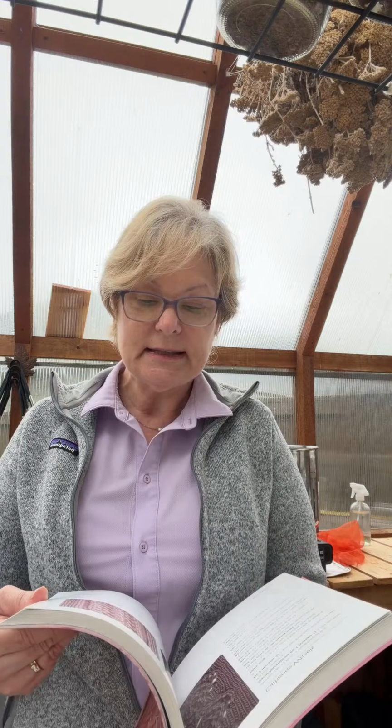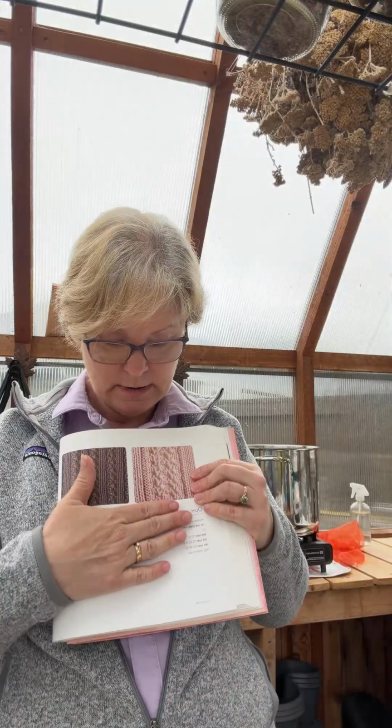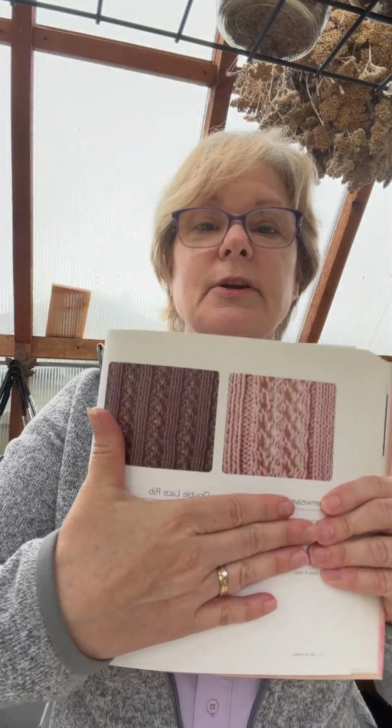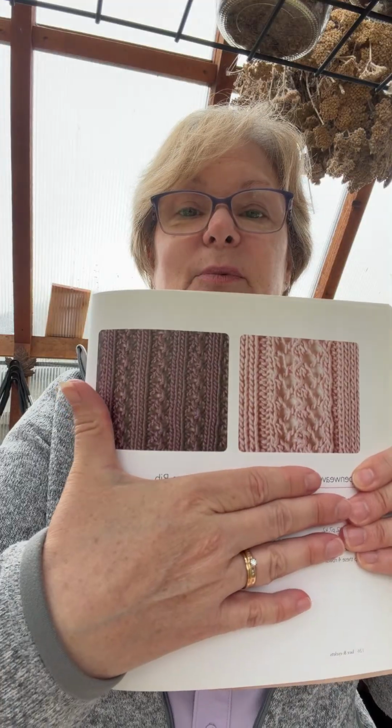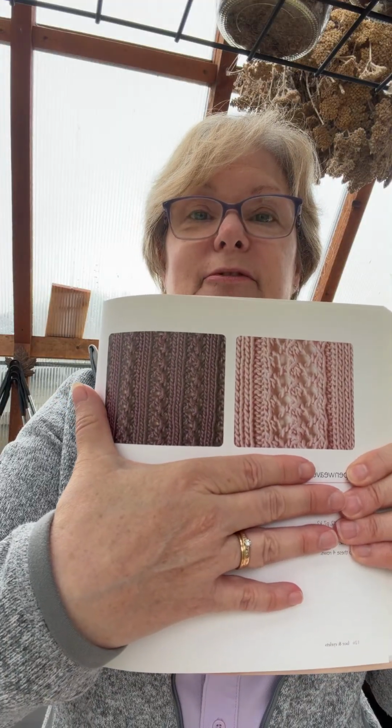In this lace one, you could do a double laced rib, which is a multiple of 6 plus 2. That is really pretty. Isn't that pretty? Wouldn't that be pretty for one of your first sock designs?